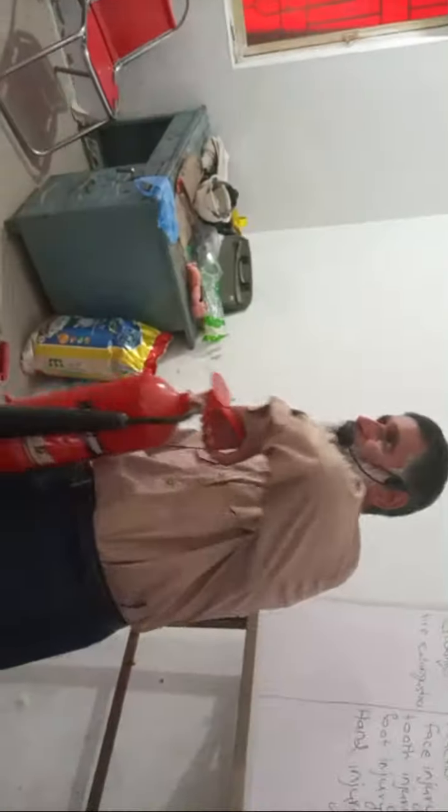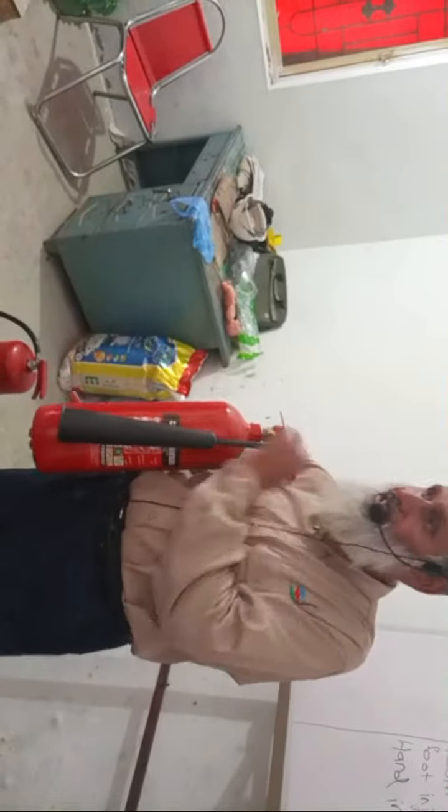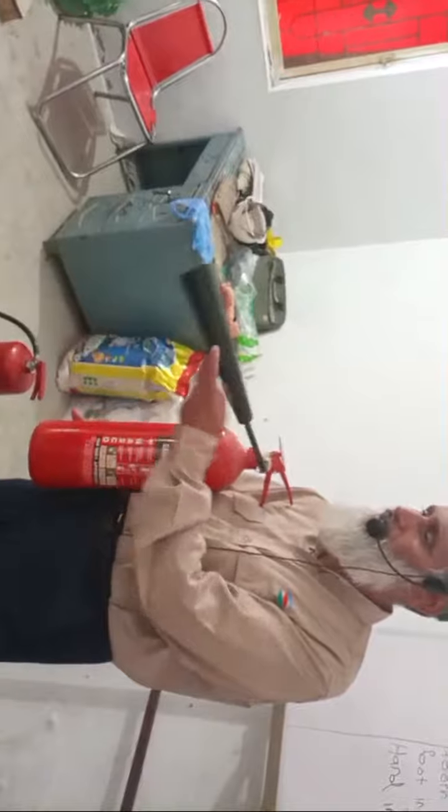Our pressure is full, in the green zone, so we can apply this. This one is raw chemical powder. Okay, then if we have a C type of fire, we use another fire extinguisher. Which one? This one, an 8 kg carbon dioxide fire extinguisher.